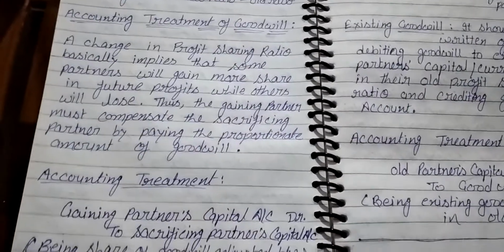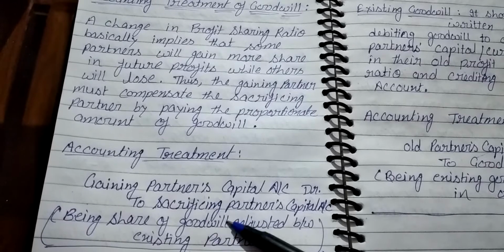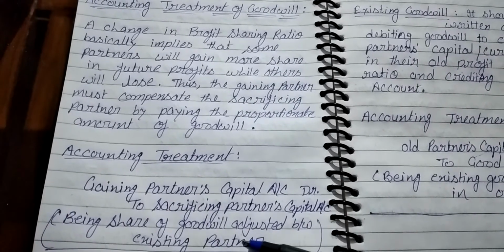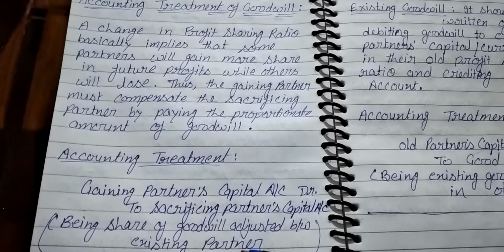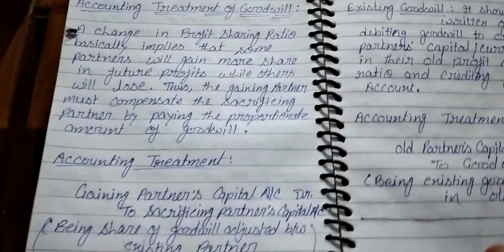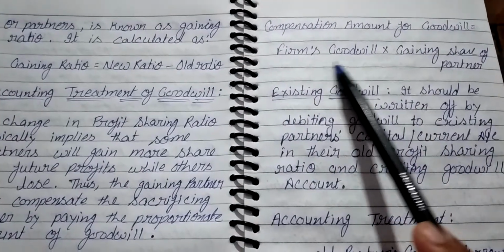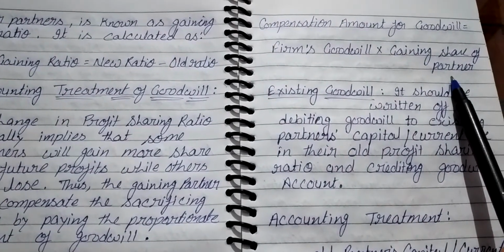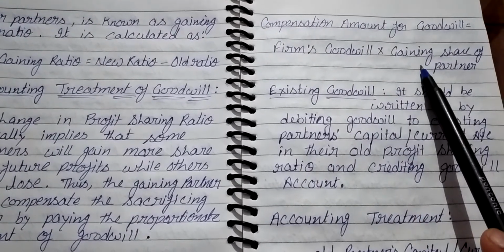So the accounting treatment of goodwill is: gaining partner's capital account debit to sacrificing partner's capital account, being share of goodwill adjusted between existing partners in gaining or sacrificing ratio. Compensation amount for goodwill is equal to the firm's goodwill into the gaining share of the partner. That is firm goodwill. This is the treatment for the firm goodwill.